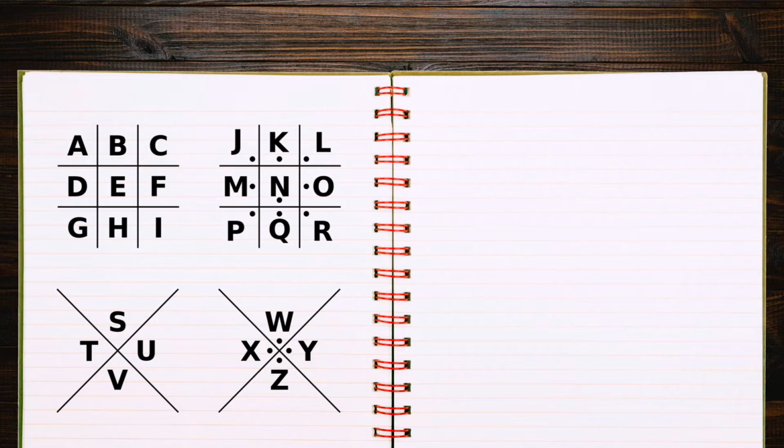The symbols come from a set of grids that are used. 2 tic-tac-toe grids, one of them having a dot in the corner of each box, and 2 X grids, one of them also having a dot in the center. The person filling in the grid usually works from left to right. To use a letter, you simply draw the lines and the dot, if any, that appear around it on the grid.